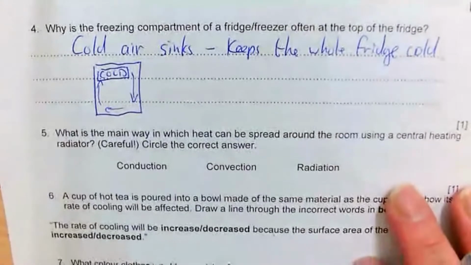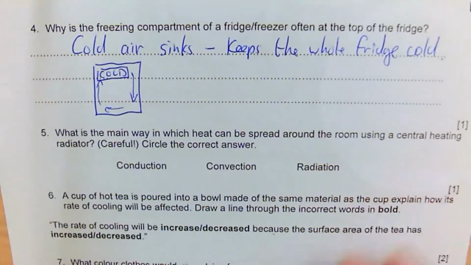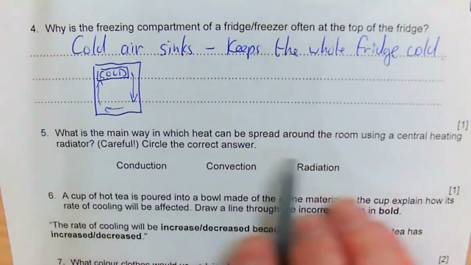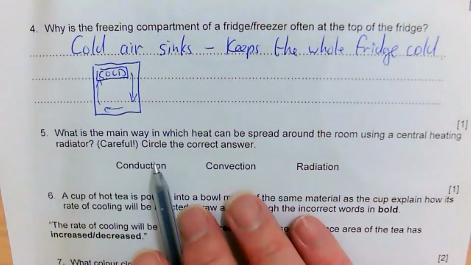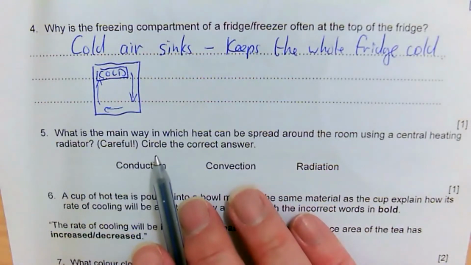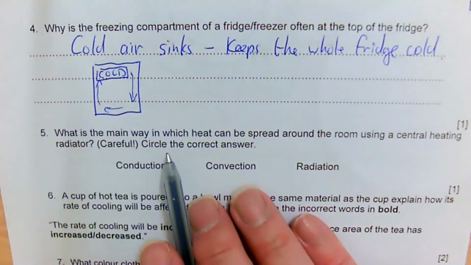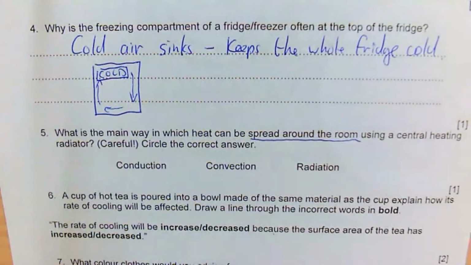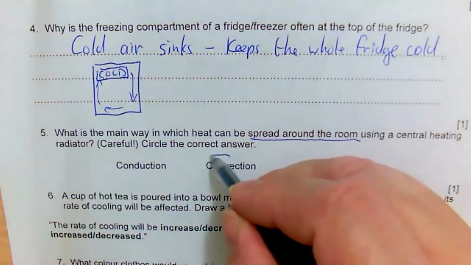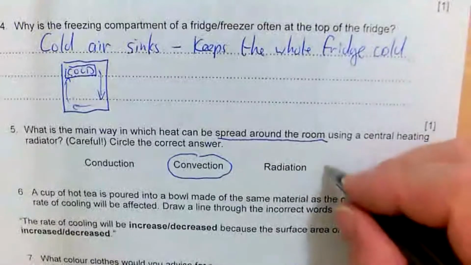Right, the main way in which heat can be spread around the room using a central heating radiator. Now, careful, because loads of people often say radiation. That's not true. If we think about it, the central heating radiator warms up the air around it, and that air then moves around the room, because it says the way it can be spread around the room, okay, not transferred to the air. So it is that convection, and it's the opposite to the freezer, if we think about it.